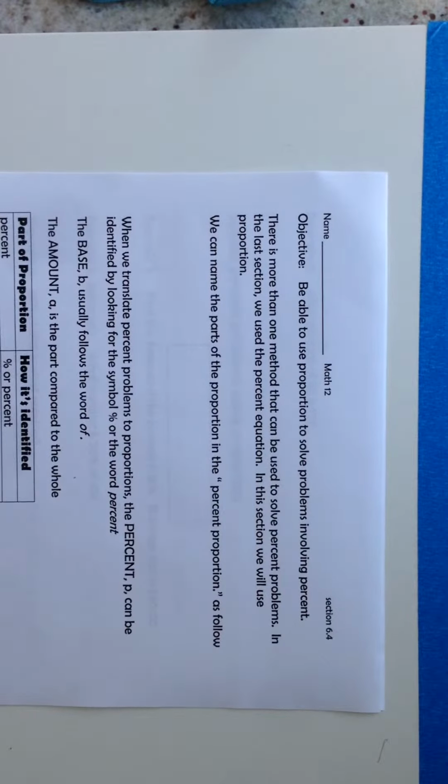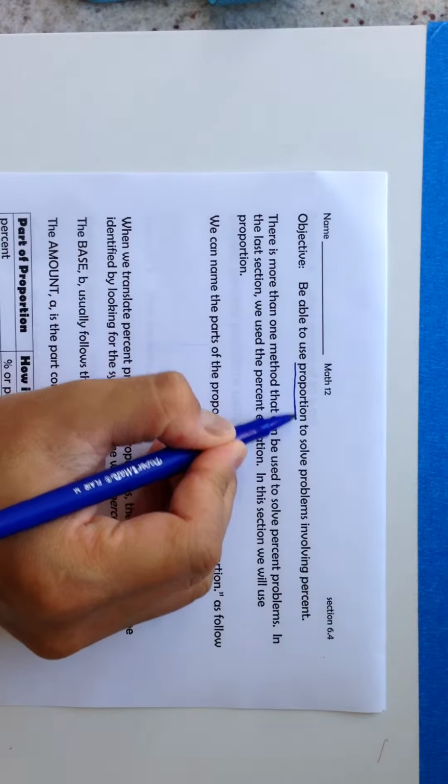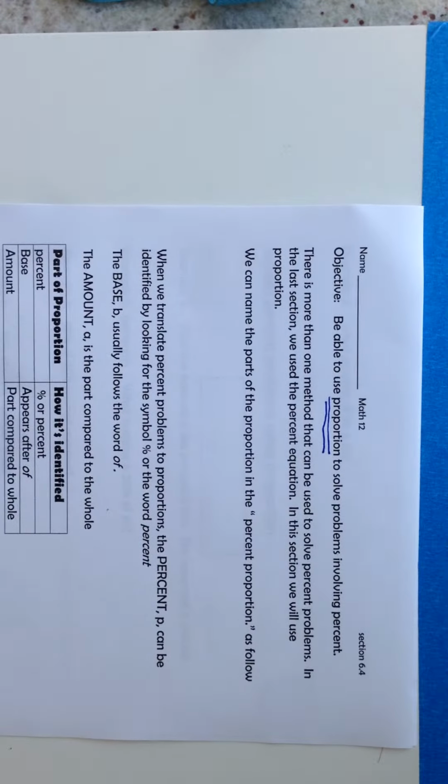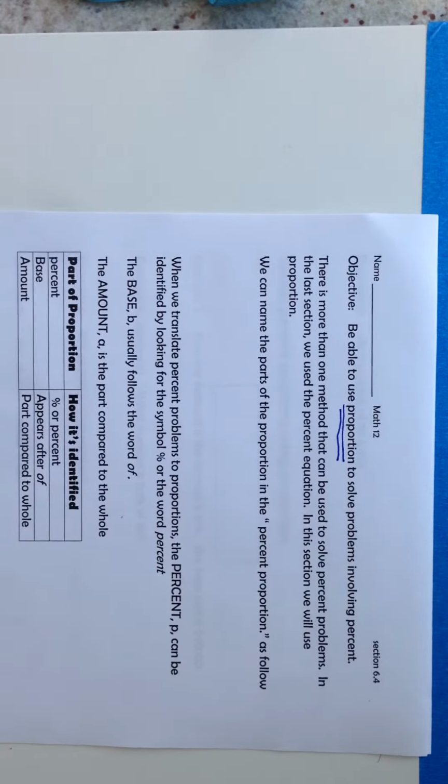In today's lesson, we're going to learn how to solve percent problems, but we're going to use a different method. We're going to use proportion instead of direct equations to translate and solve percent problems. The way we use proportion to solve percent problems, which is what we kind of did in section 6.3, is we're going to set the proportion up in the following manner.